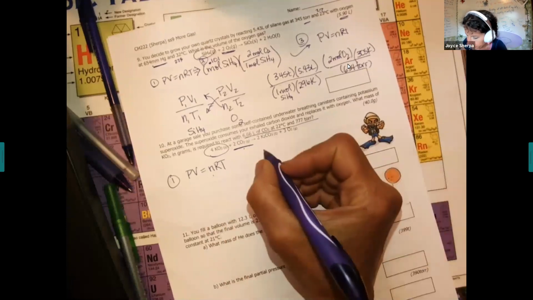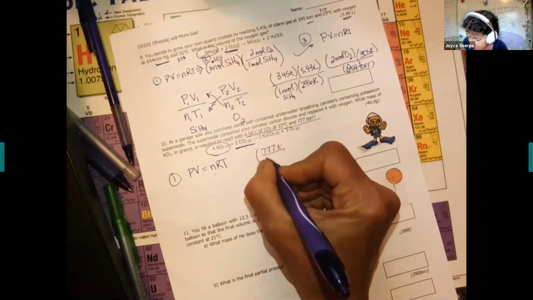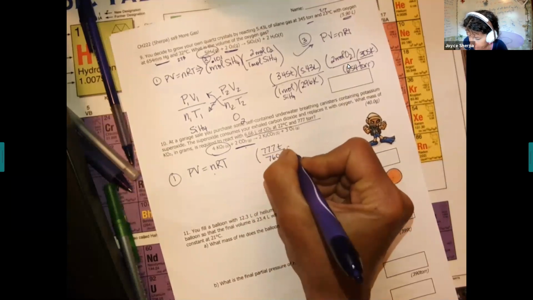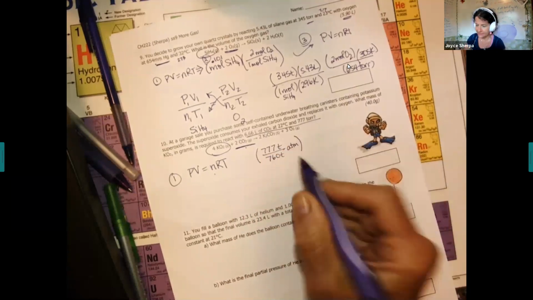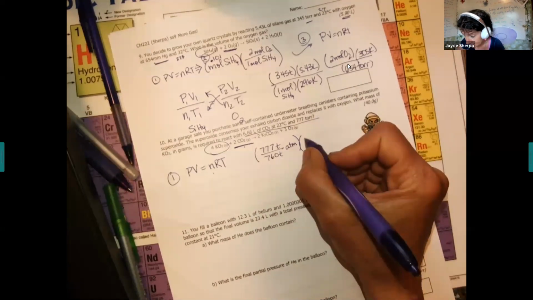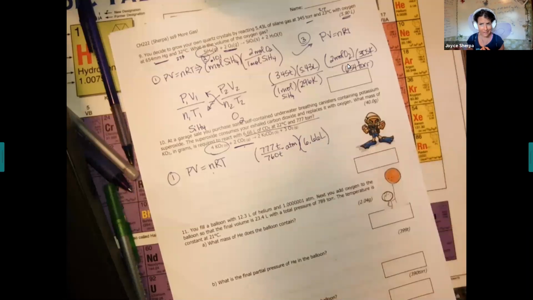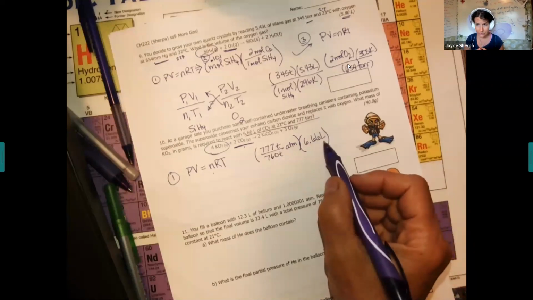All right, so we would go through this. So the pressure, you do need to change it to ATM. So you can just divide by the 760. The volume is in liters. A couple of you on the previous worksheet, your answers were off because you were in milliliters. So you have to be in liters.